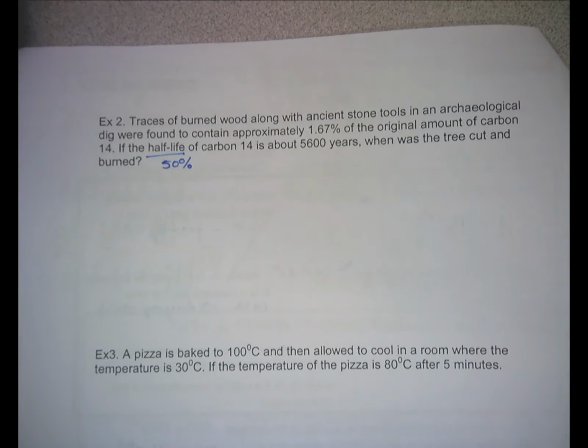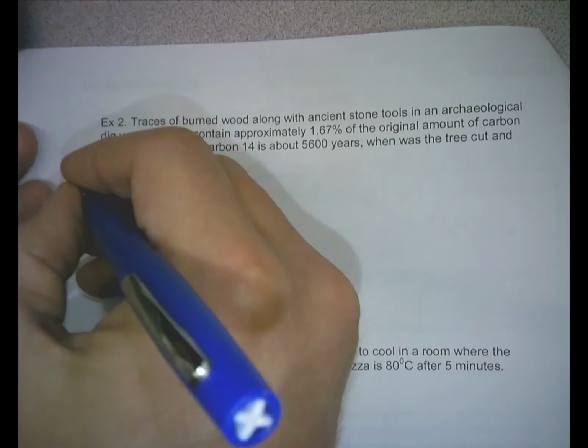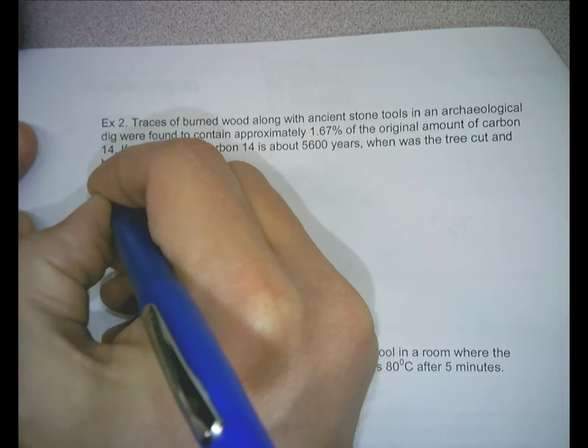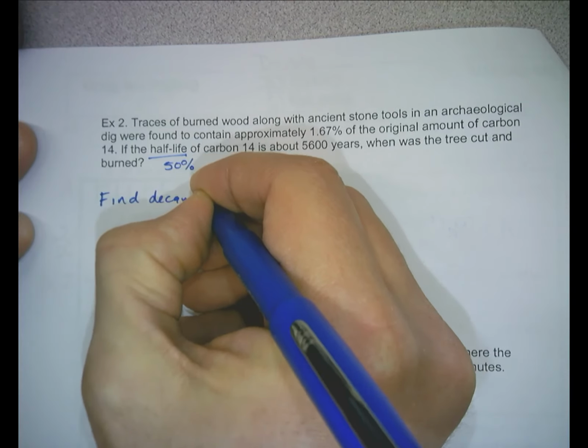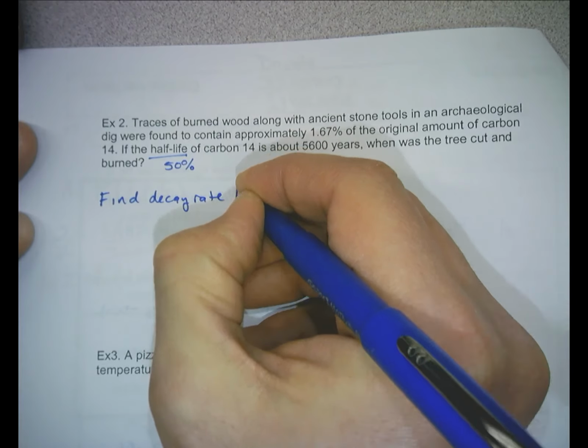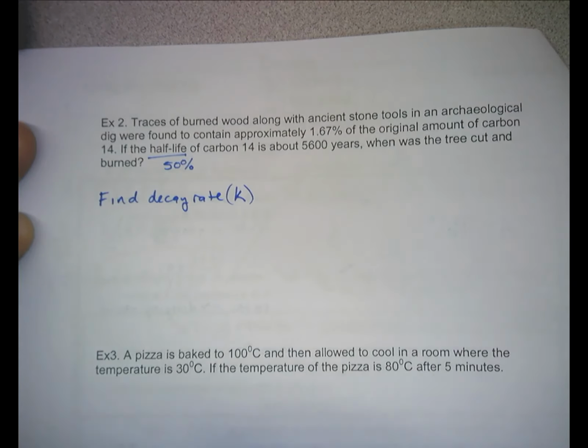Well, what we've got to figure out first is the decay rate. We've got to find the decay rate of carbon-14.